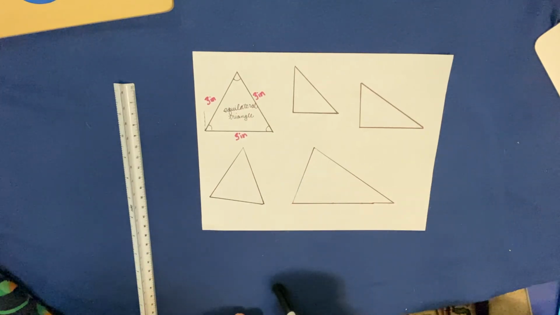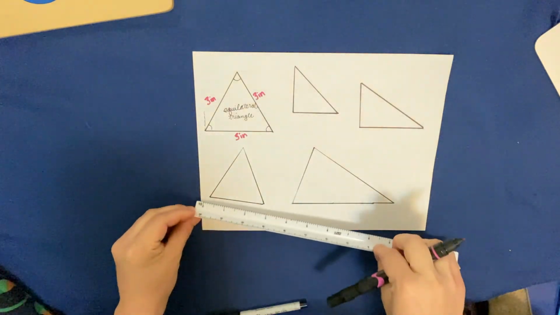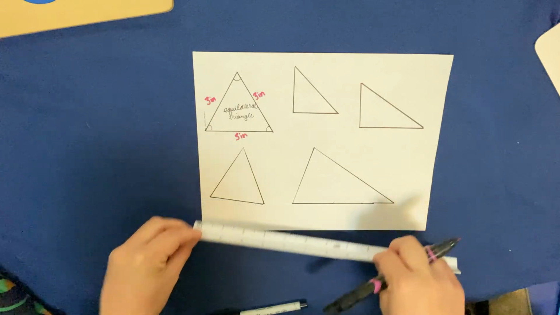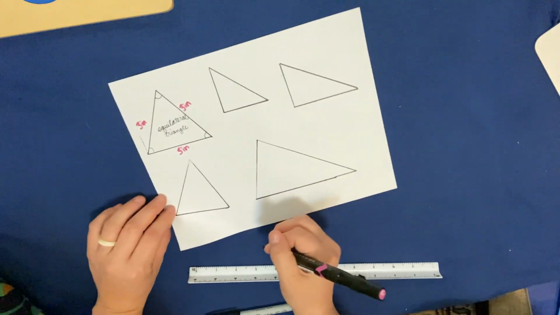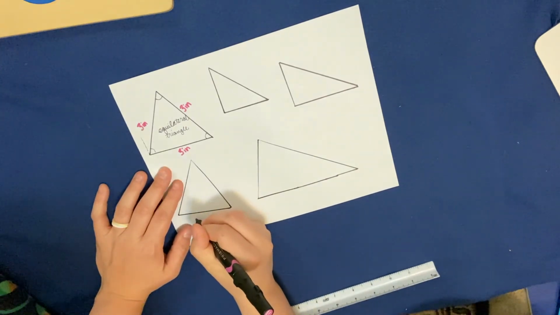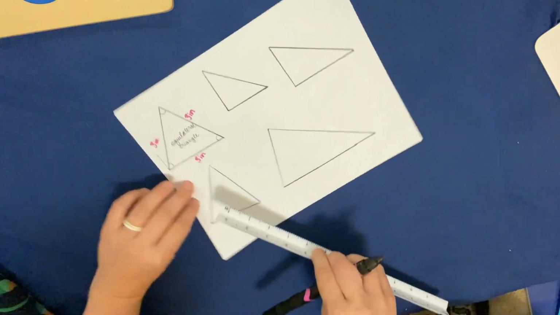Now let's check out these two down here. Let's start by measuring. So I have 2.5 inches, two and a half inches.